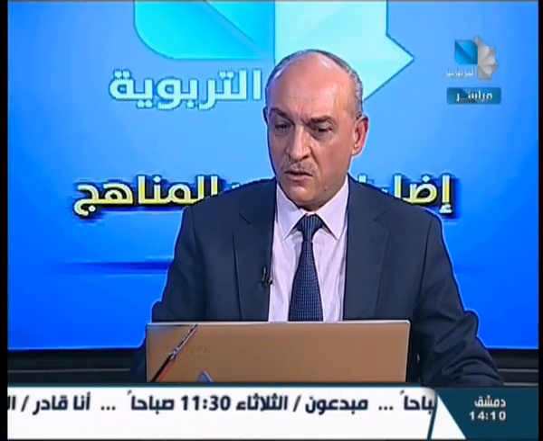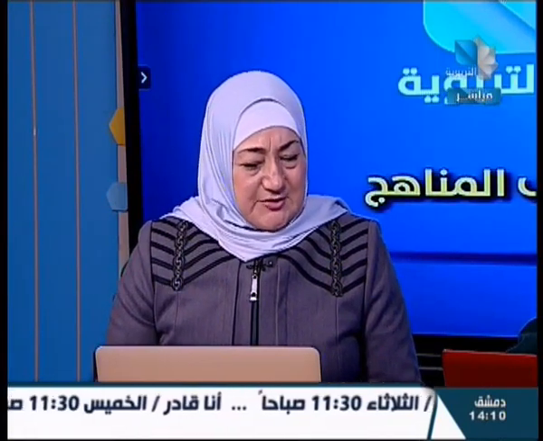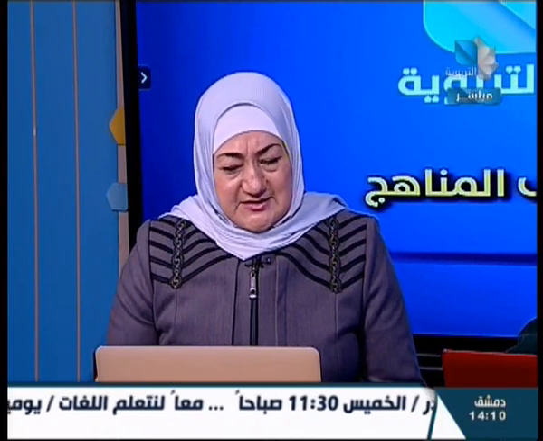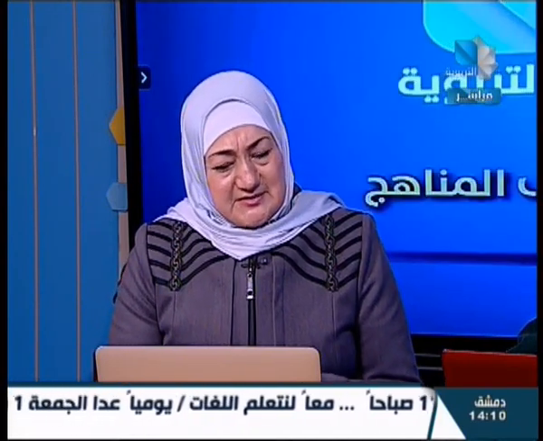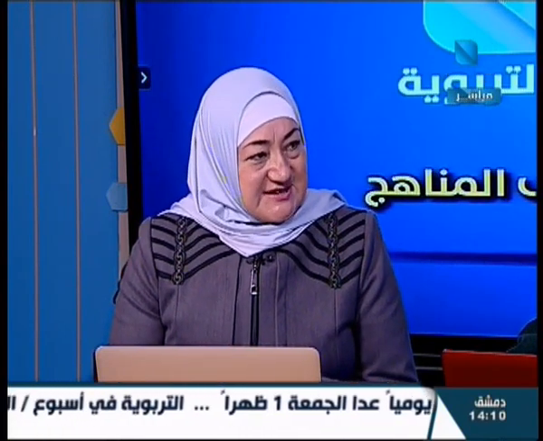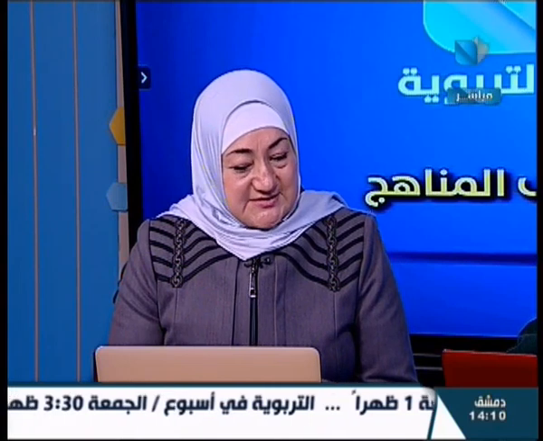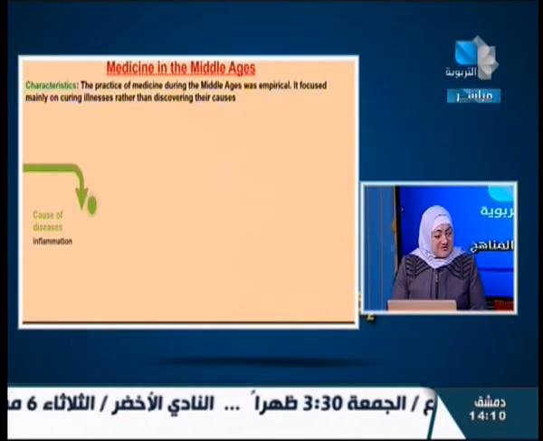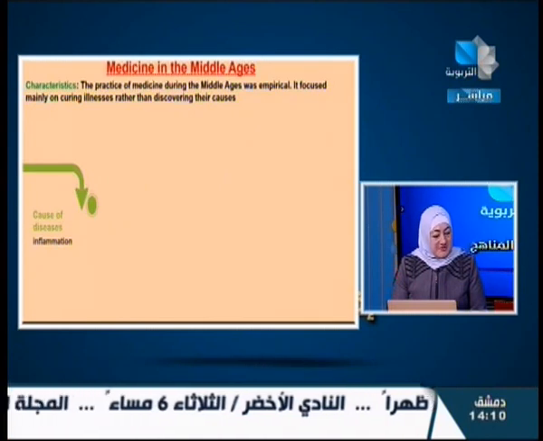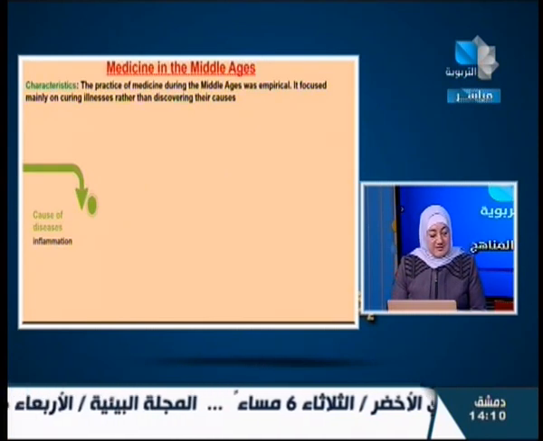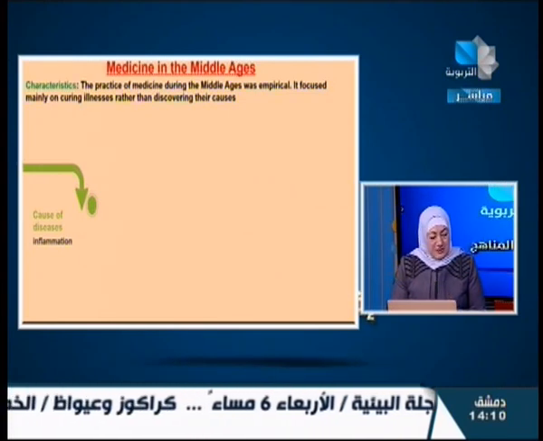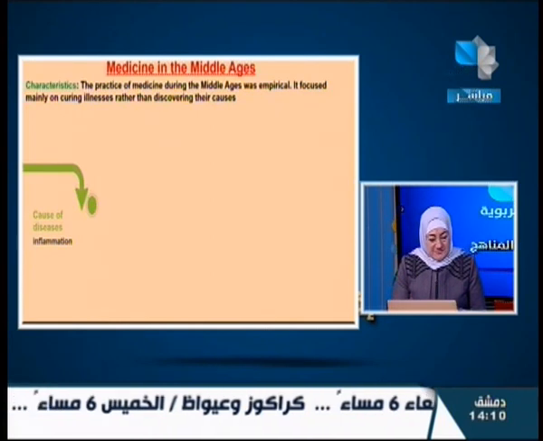And of course, it focused mainly on curing illnesses by discovering treatments, but they didn't look for the causes. They depended on experience, as we said, without looking for the reasons. That's medicine in the Middle Ages. The causes of disease at that time, they attributed them to inflammation, which means the response of the body to the treatment or to the medicine, and what to give them as medicine.